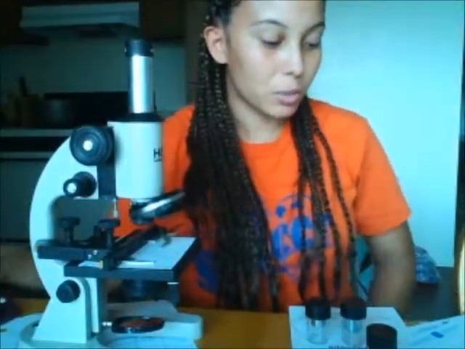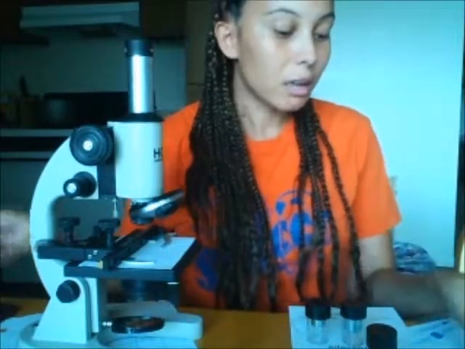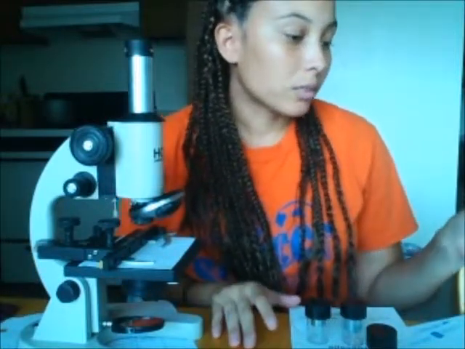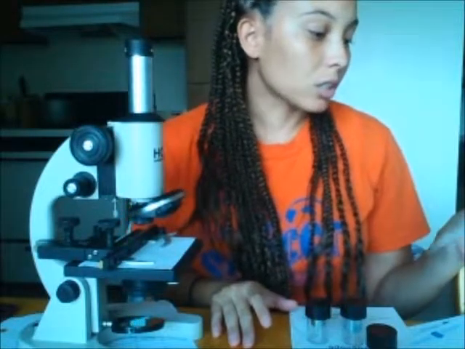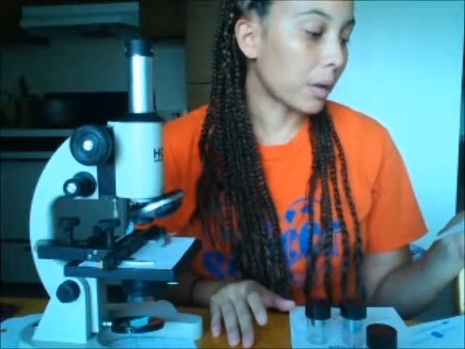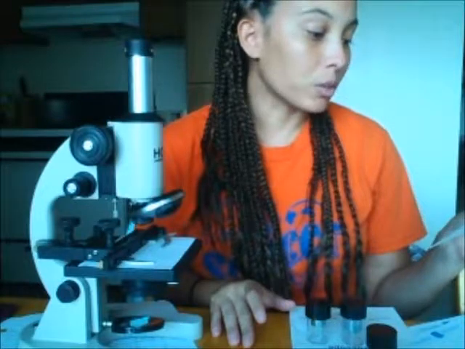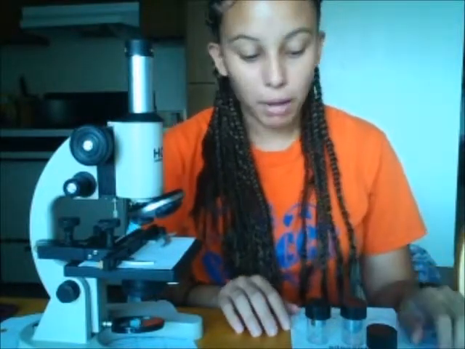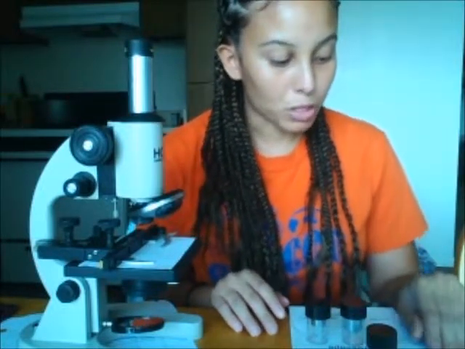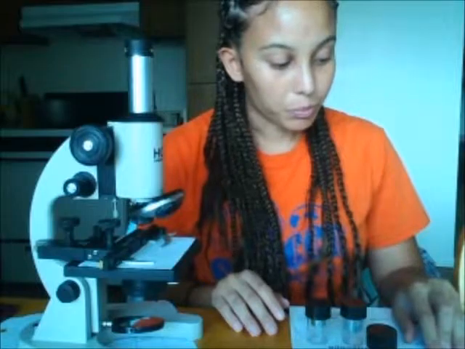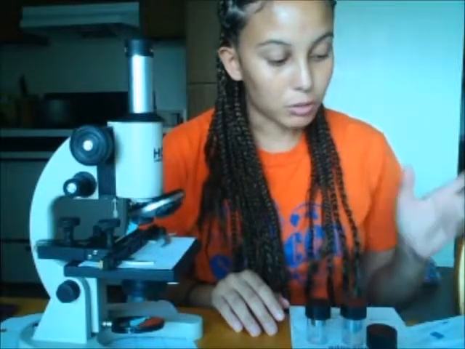My next thing to do is look at the ocular lens, and each of the objective lenses of your microscope, and determine which of the objective lenses are scanning power, low power, and high power. Make sure to include the oil immersion lens in your observation. So I'm going to set up better for that, and I will come back and allow you to see me looking into the microscope and determining those scanning powers.